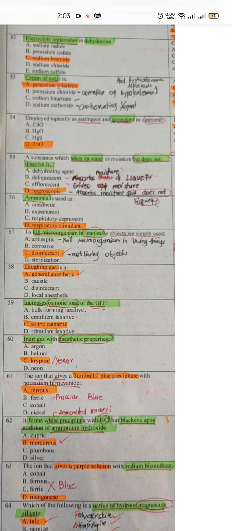Number 63, the ion that gives a purple solution with sodium bismuthate is your manganese.